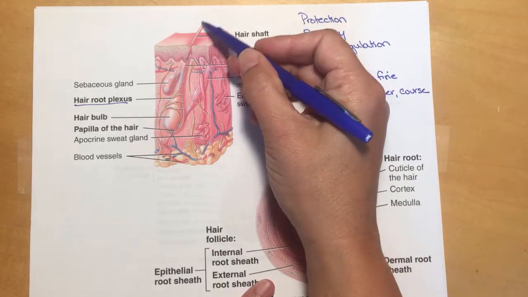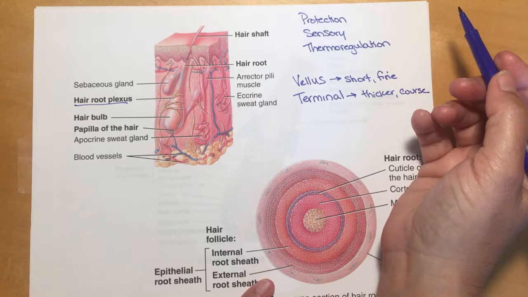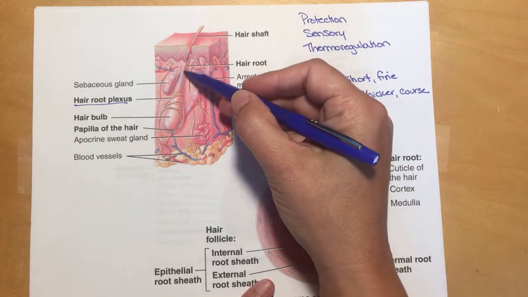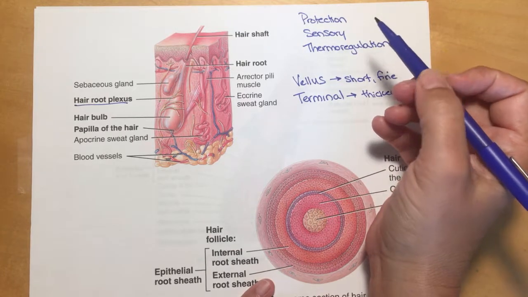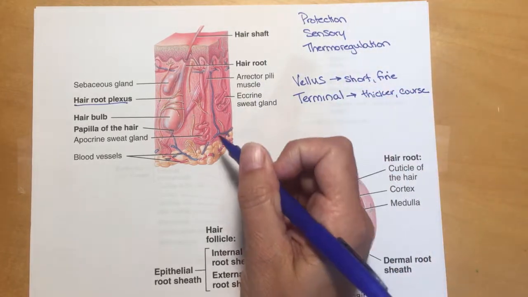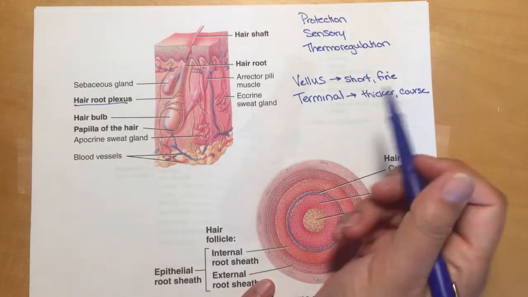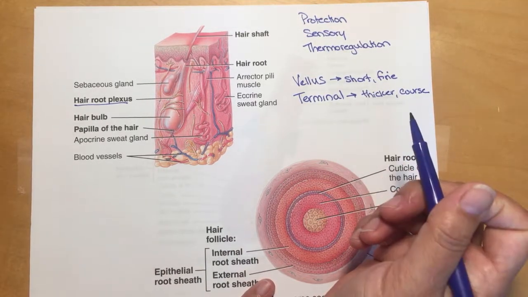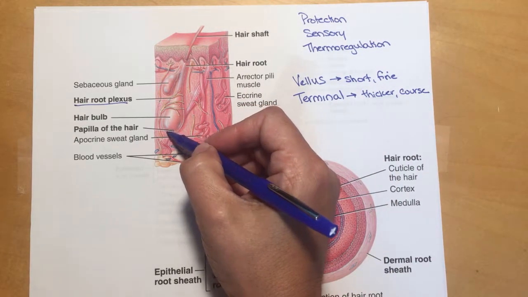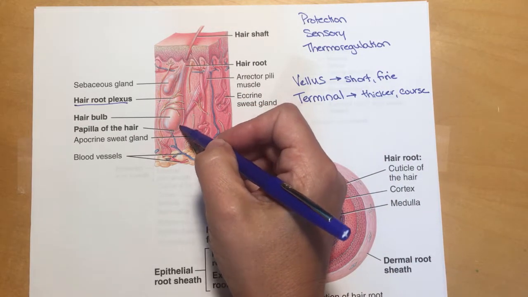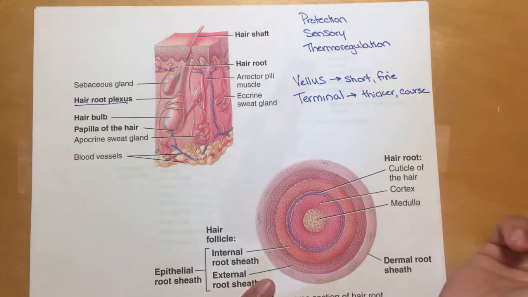The hair shaft is the part of the hair that projects above the skin, and the hair root is the part that goes below the skin into the dermis. And they're associated with a couple different types of glands that we're going to talk about at the end of this video. Now, the very bottom of the hair follicle, or the hair root, is called the hair bulb. So that's this sort of bulbous part right there.